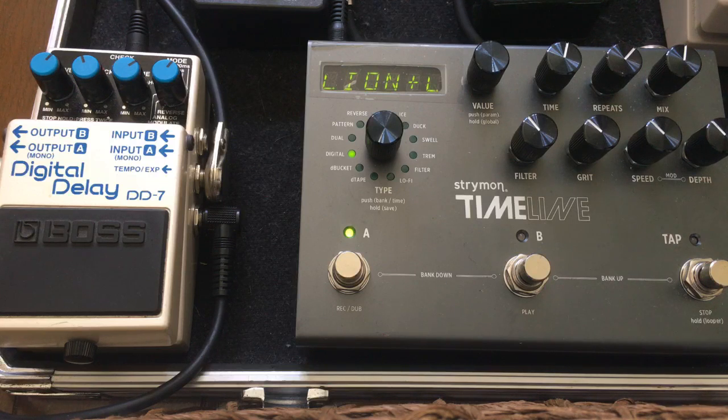In the bridge of that song, you can hear it as well. Okay, I'm exaggerating it there, but you hear that bounce. Okay, it sounds really great in a song like that, that bouncing dotted eighth delay.